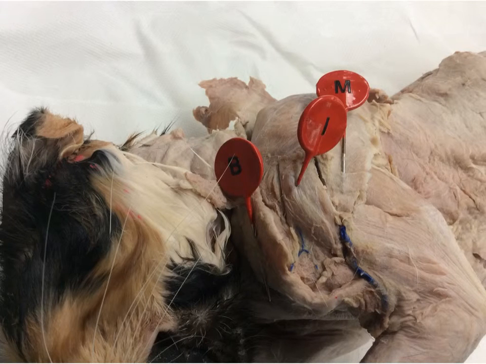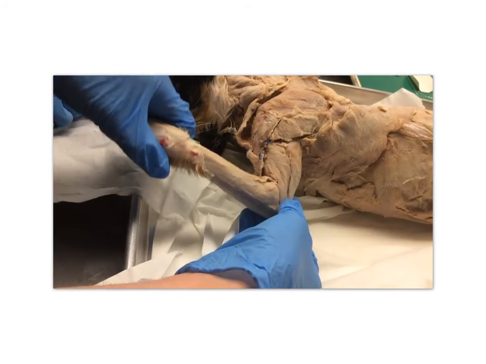The clavodeltoid corresponds to the letter B. It flexes the elbow.